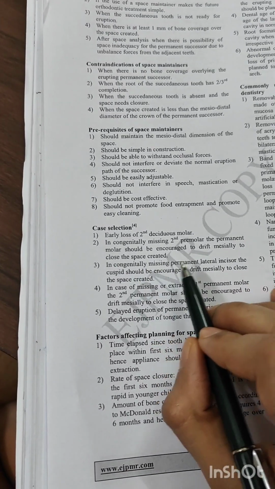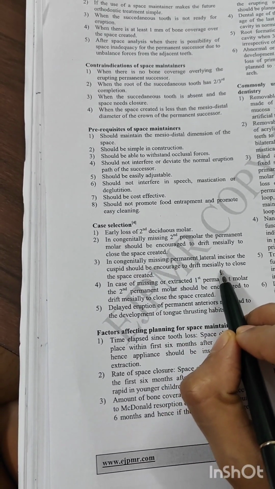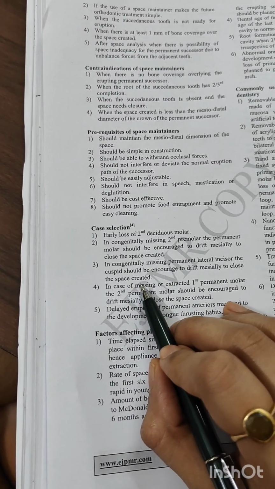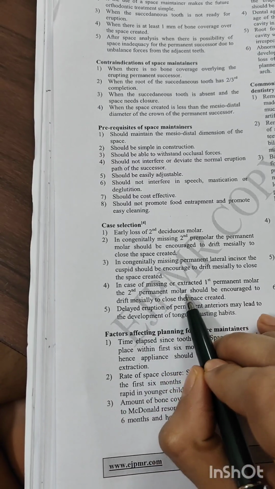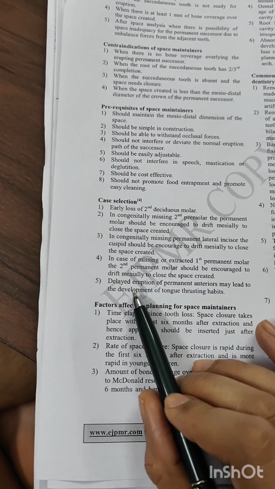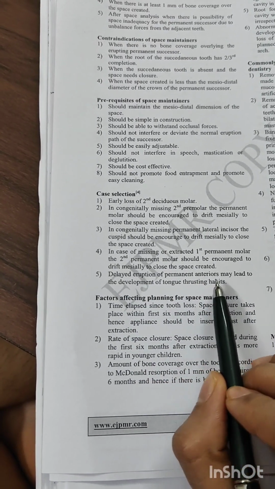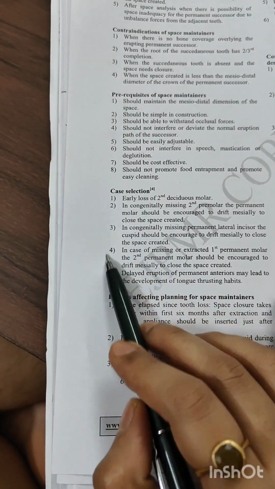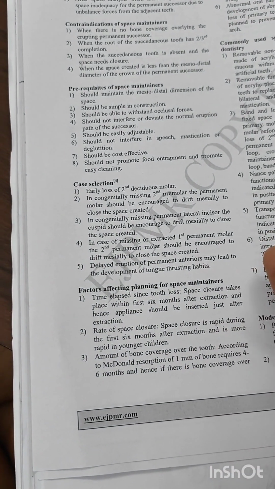In congenitally missing permanent lateral incisor, the cuspid should be encouraged to drift mesially to close the space created. In cases of missing or extracted first permanent molar, the second permanent molar should be encouraged to drift mesially to close the space created. Delayed eruption of permanent anteriors may lead to the development of tongue thrusting habit. So you must see all these cases and decide whether you should give space maintainer or it is not indicated.